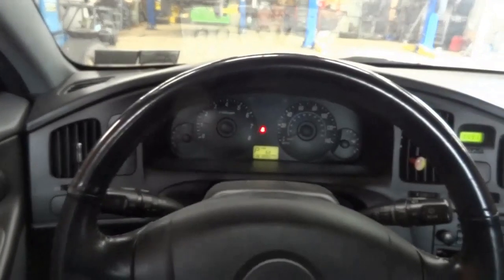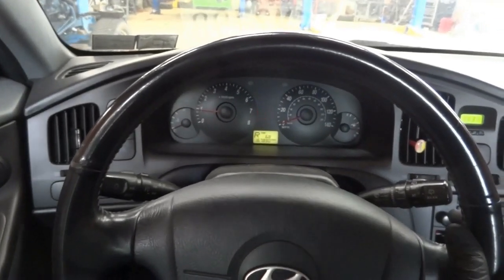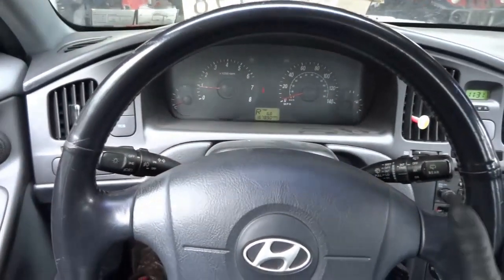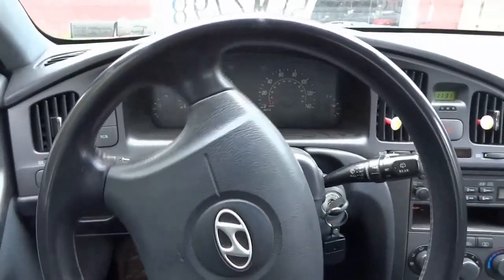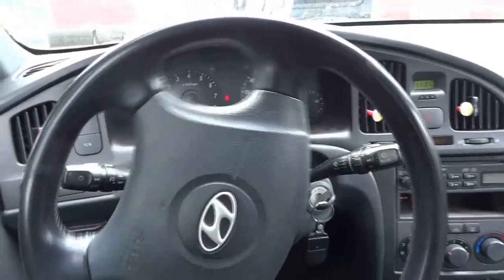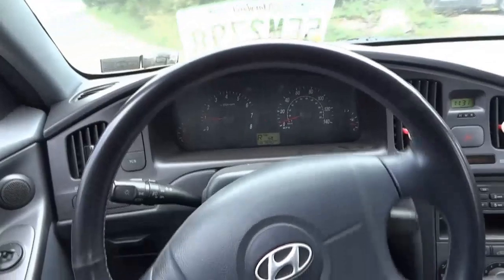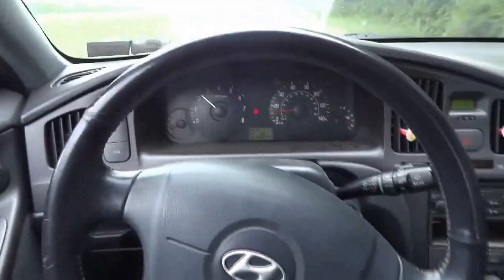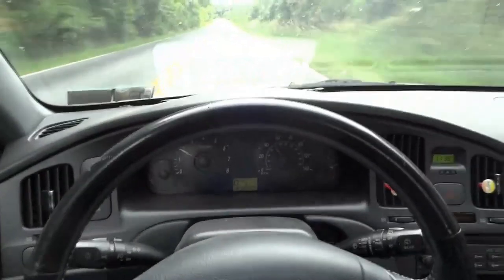So now let's drive. Remember, before, this vehicle could not go over 25 miles an hour. So I'm gonna drive it. Let's see if the power is gonna be restored. So let's drive outside the shop. Alright guys, we are on the road, we are driving.